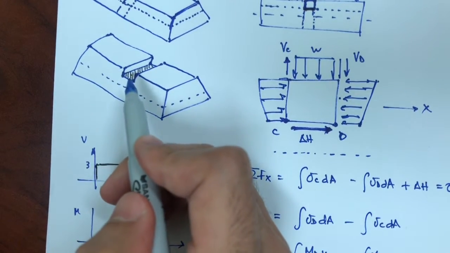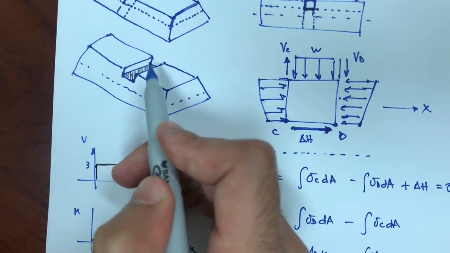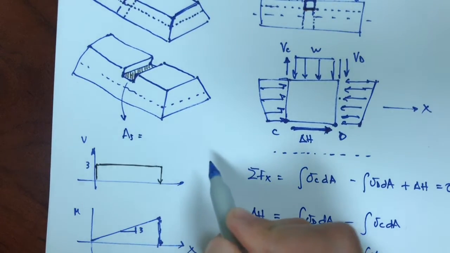Now I don't want the force, I want the stress. That force is affecting this shaded region, and that shaded area would be equal to what?